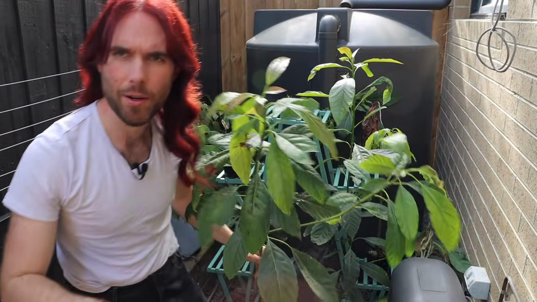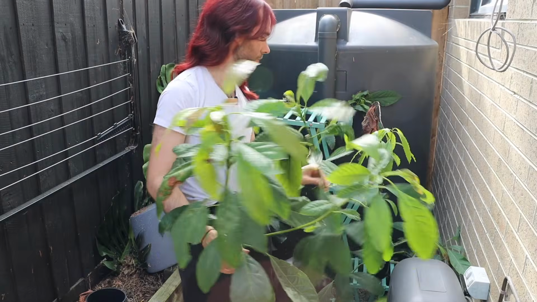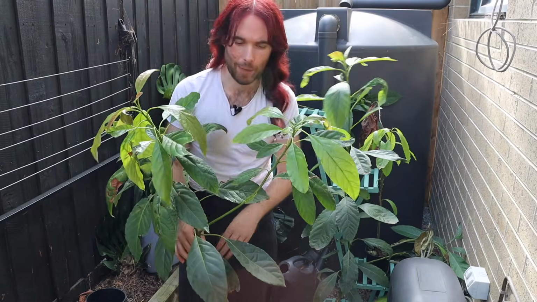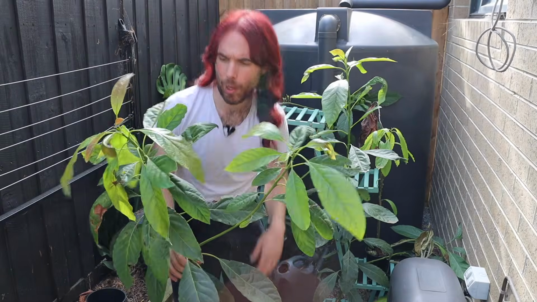Now, for the sake of comparison, I'm not going to do that for the second tree. It's also got kind of these two stems, so we're going to see what happens. We'll check in 3 or 4 months and see what happens.